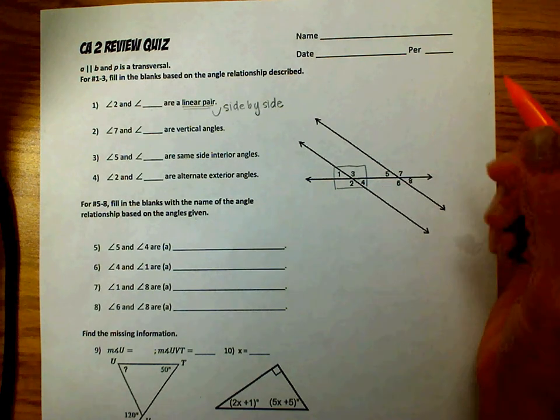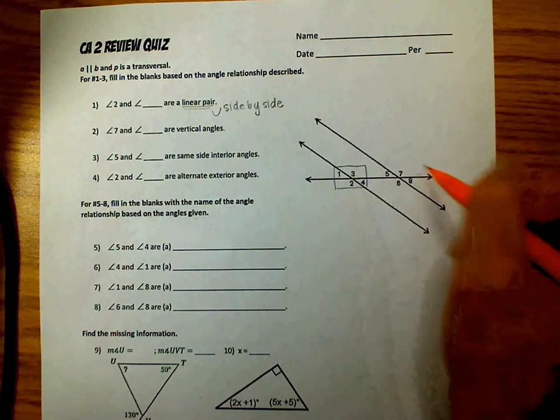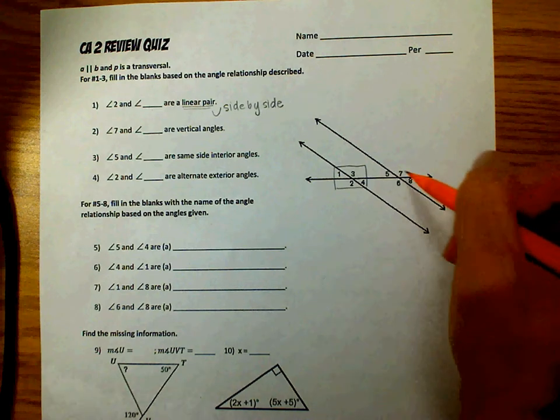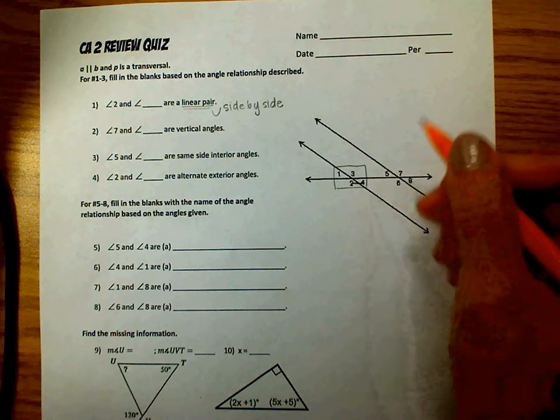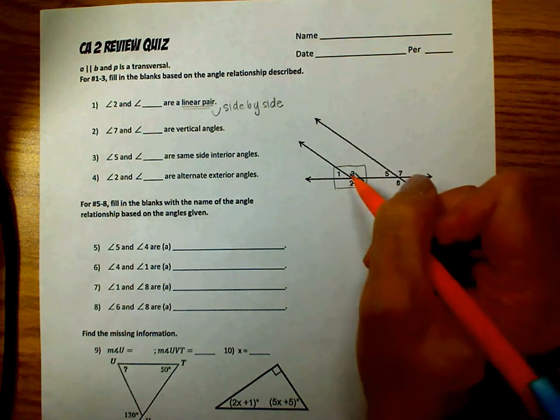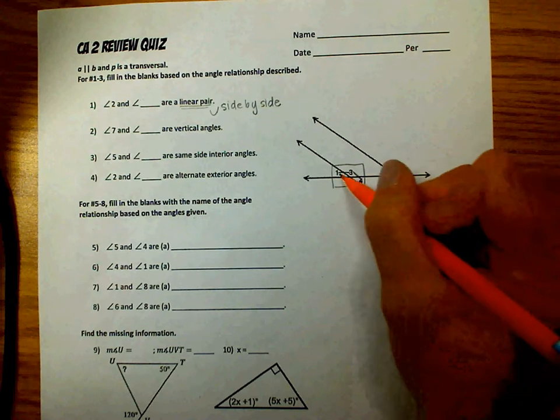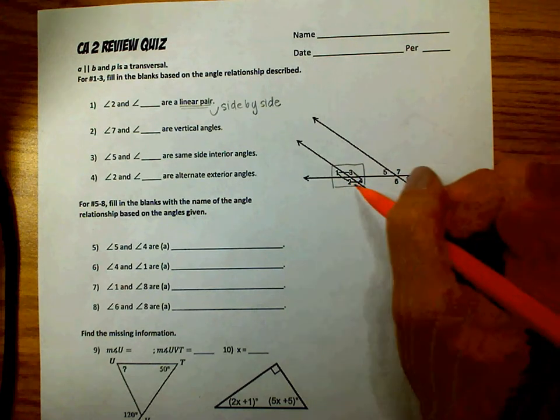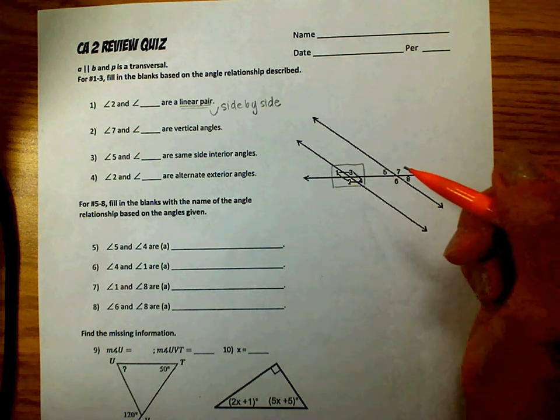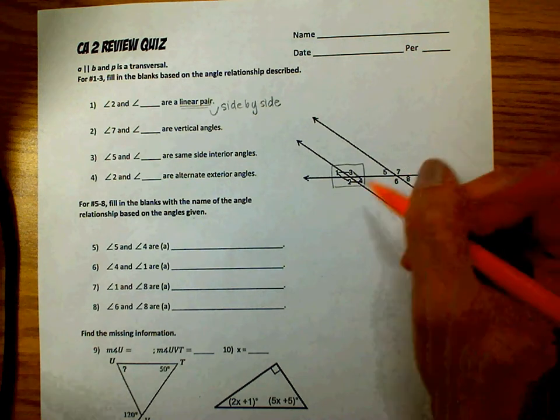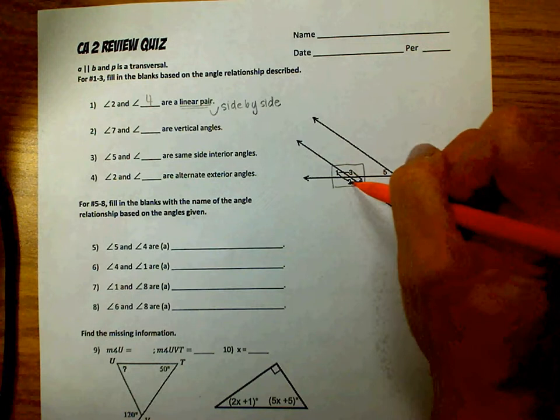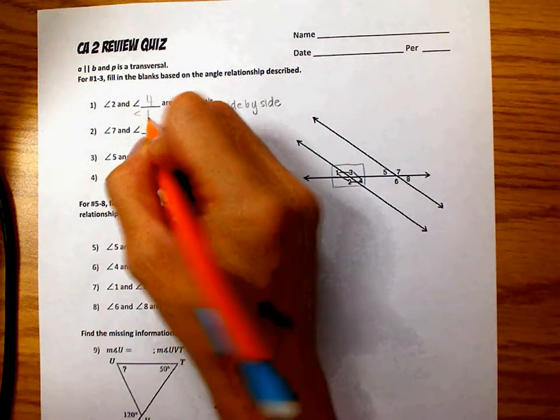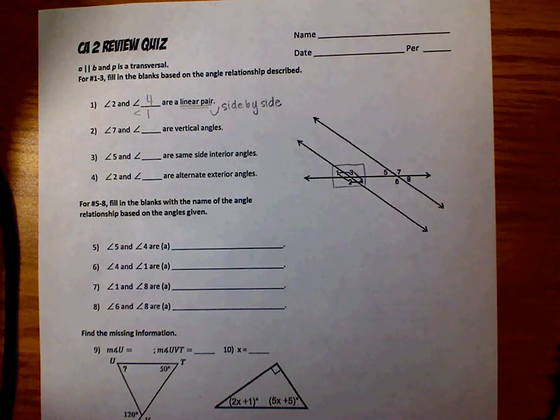So if we have angle 2, it's not going to be a linear pair with any angles in this other intersection. Okay, imagine angle 2 and angle 4 are holding hands, angle 3 and angle 4 are holding hands, angle 1 and angle 3 are holding hands, angle 1 and angle 2. If they're holding hands, they're linear pairs. They're side by side, okay? So angle 2 and angle 4 are linear pairs. But angle 2 and angle 1 is also a linear pair. So either one of those answers would be correct.